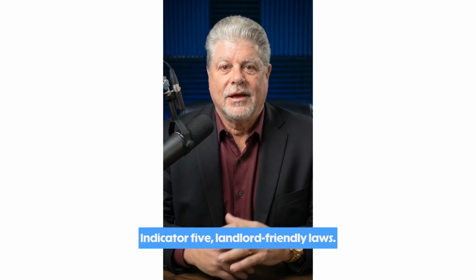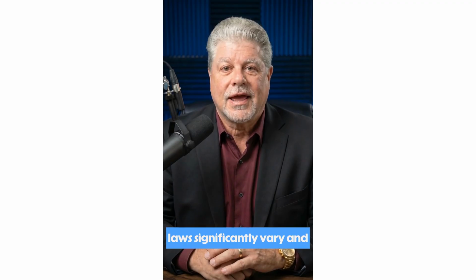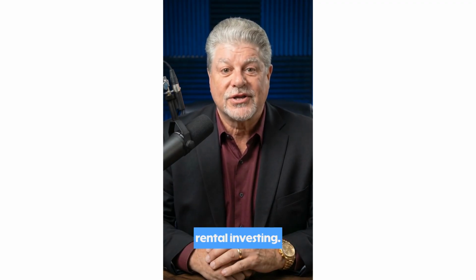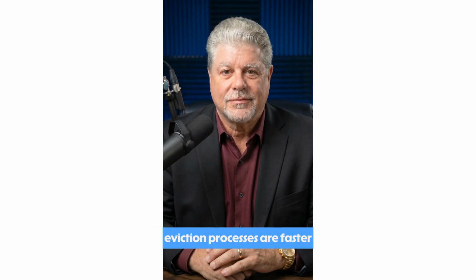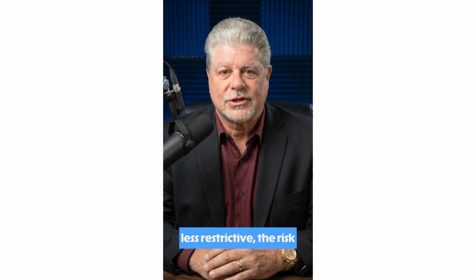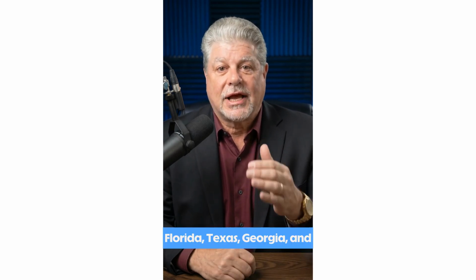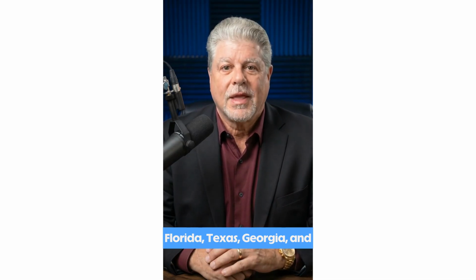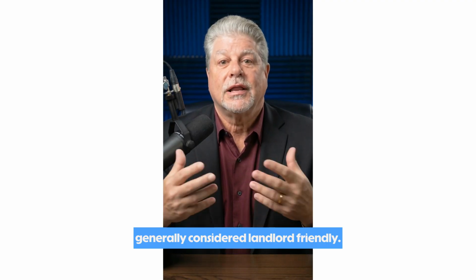Indicator 5. Landlord-friendly laws. State and local landlord-tenant laws vary significantly and affect the economics of rental investing. In landlord-friendly states, where eviction processes are faster and tenant protections are less restrictive, the risk profile of rental investing is lower. Florida, Texas, Georgia, and most southeastern states are generally considered landlord-friendly.